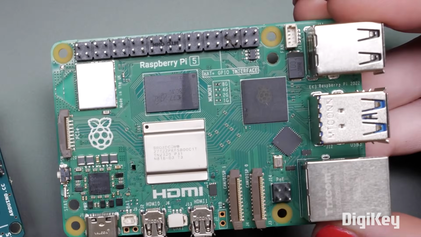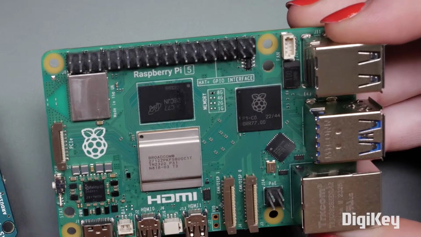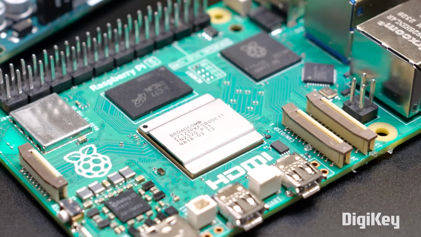Or maybe your project should run on a single board computer, like a Raspberry Pi, which can easily play full quality stereo audio. I hope this video gives you the confidence to start using sound in your projects.